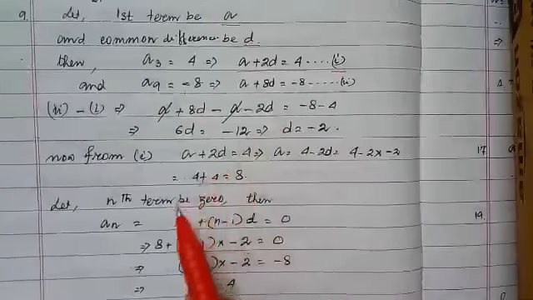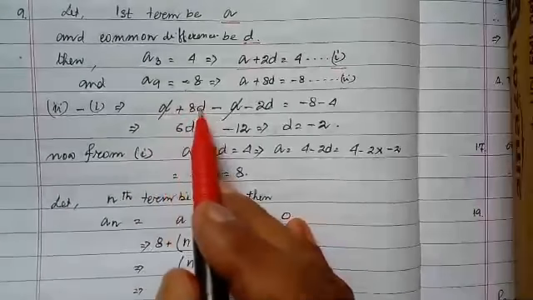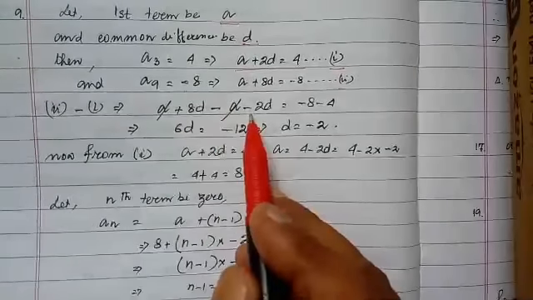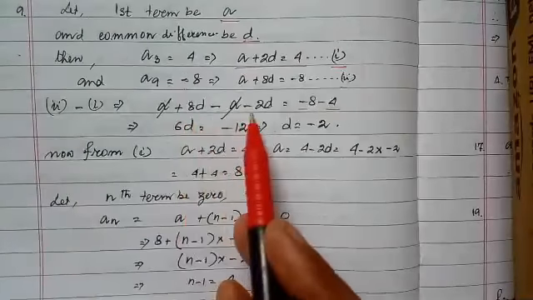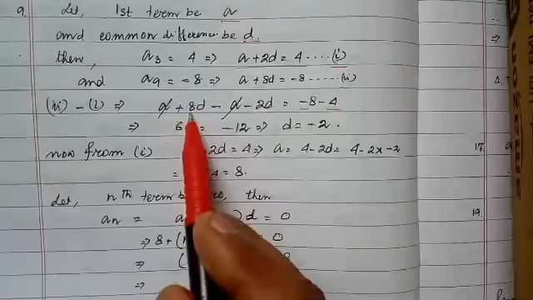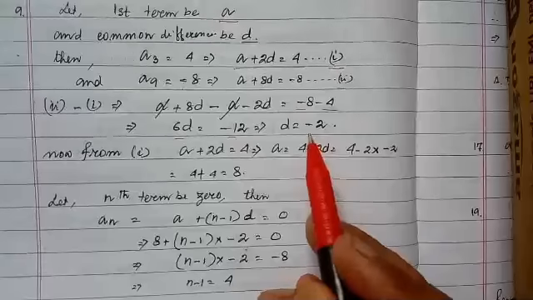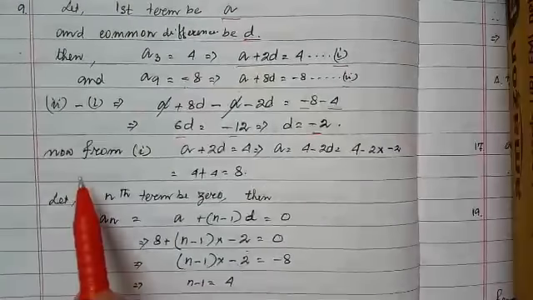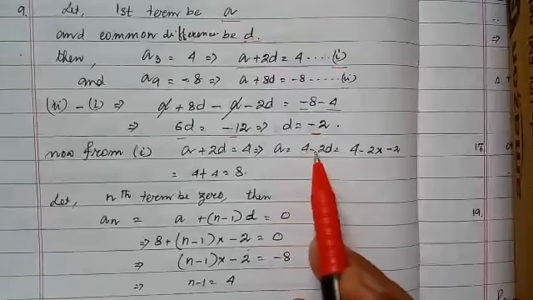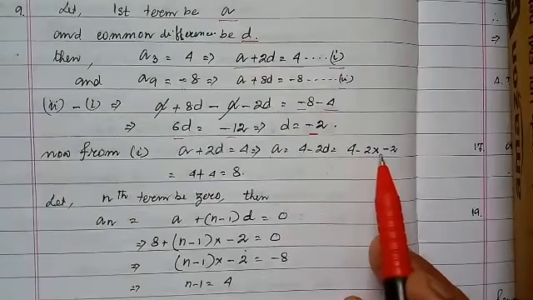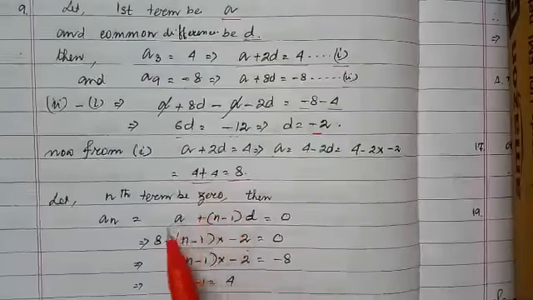This is equation 2. Now equation 2 minus equation 1 implies a plus 8d minus a minus 2d is equal to minus 8 minus 4. So 8d minus 2d, and a minus a cancels. 8d minus 2d, that is 6d is equal to minus 12 and d is equal to minus 2. Now from equation 1, a plus 2d is equal to 4. So a is equal to 4 minus 2d, that is 4 minus 2 into minus 2, that is 4 plus 4, 8. So we get the first term 8.